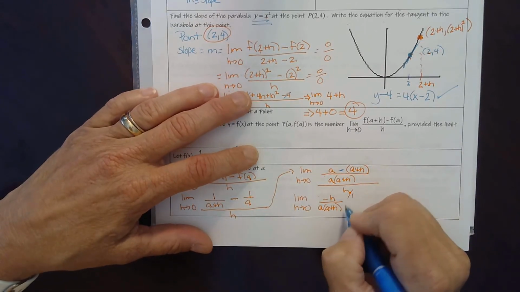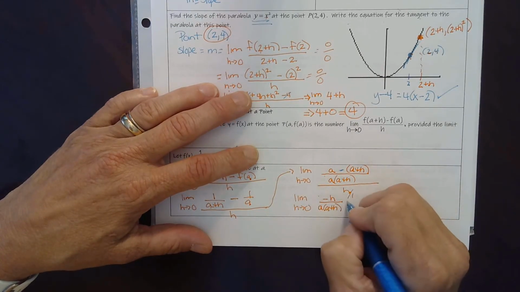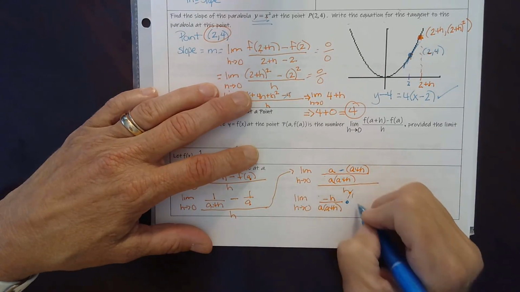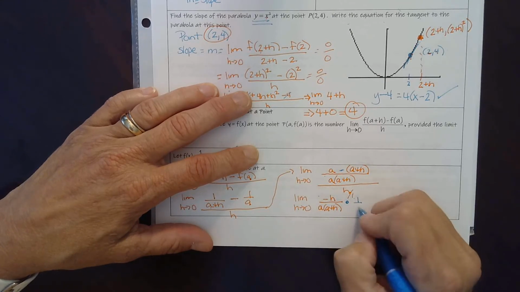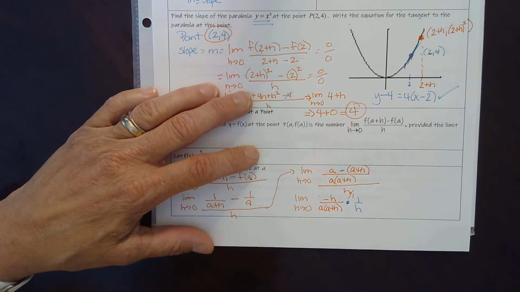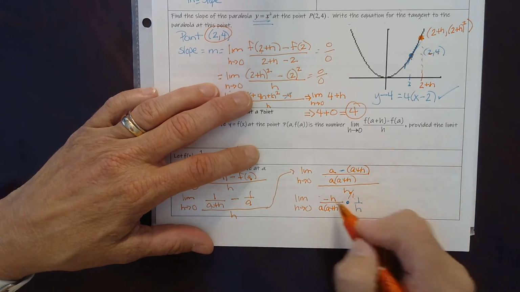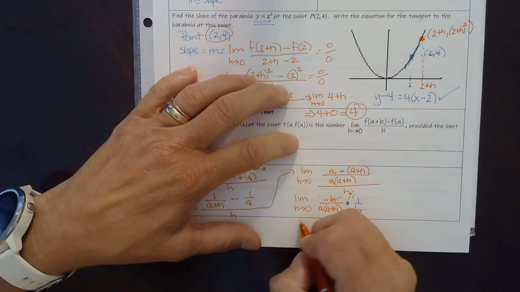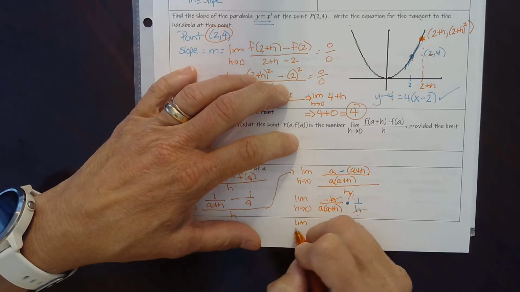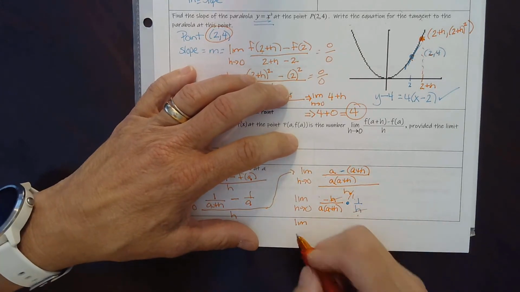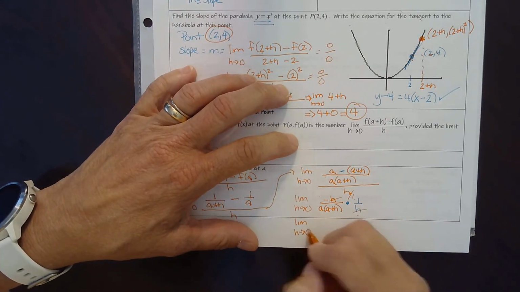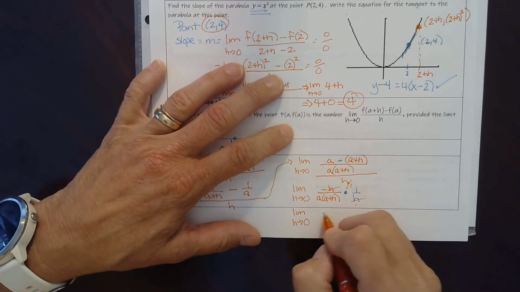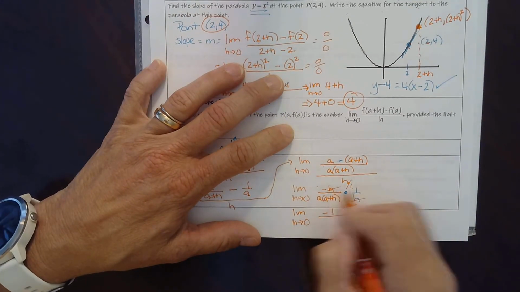So instead of dividing, I'm going to multiply by the reciprocal of h, which is 1 over h. And what happens there is the h's will cancel, and this should give us something that we can substitute 0 for. So h is approaching 0. I have a negative 1 in the numerator.